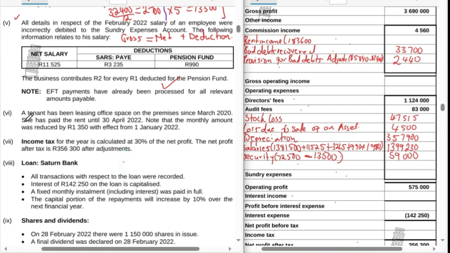A tenant has been leasing office space on the premises since March 2020. She has paid the rent until 30 April 2022. Note, the monthly amount was reduced by 1,350 with effect from 1 January 2022.